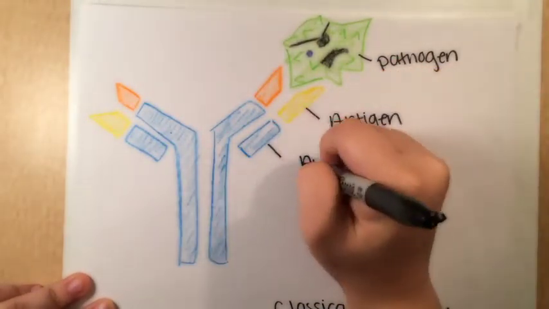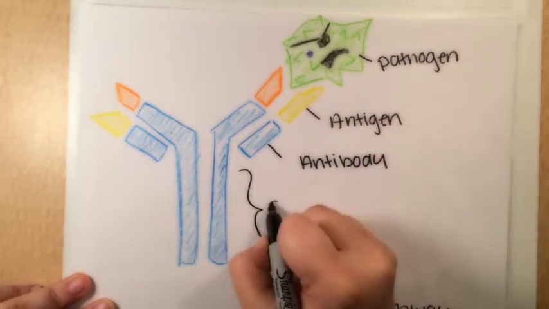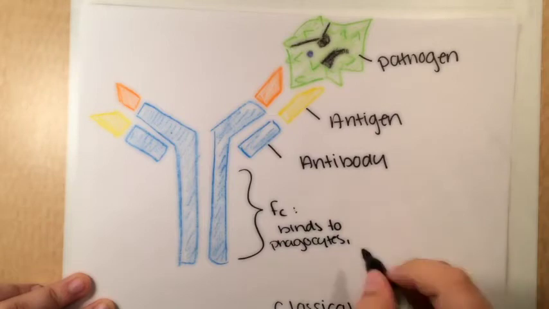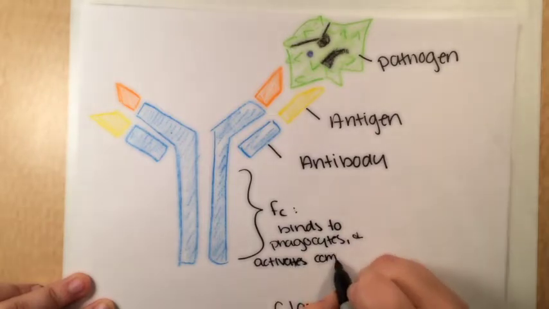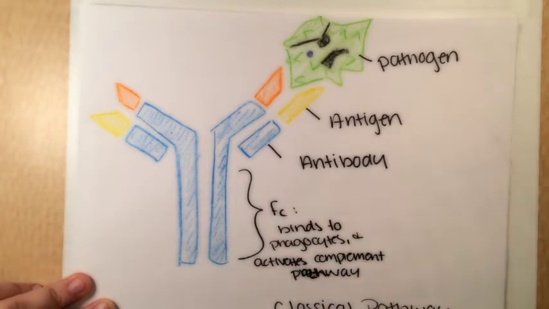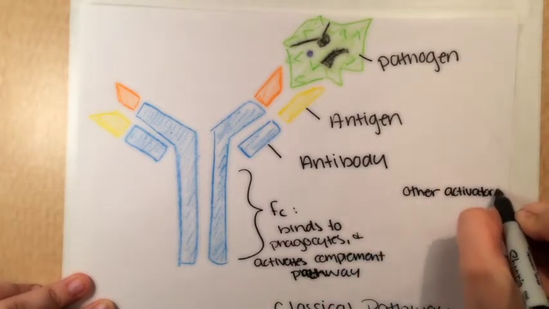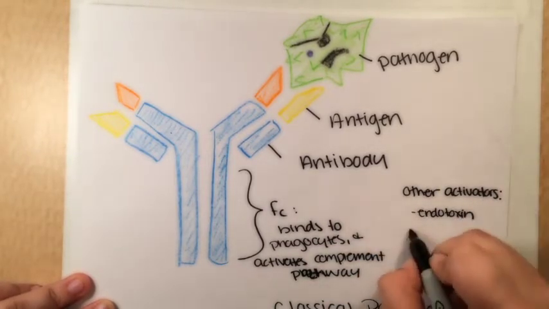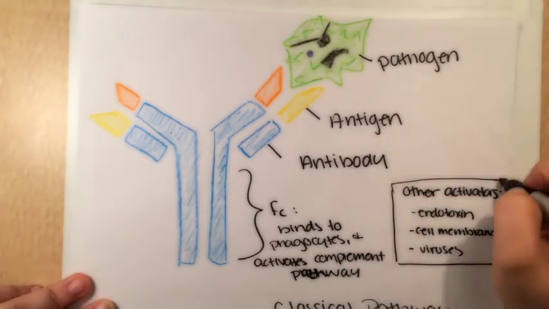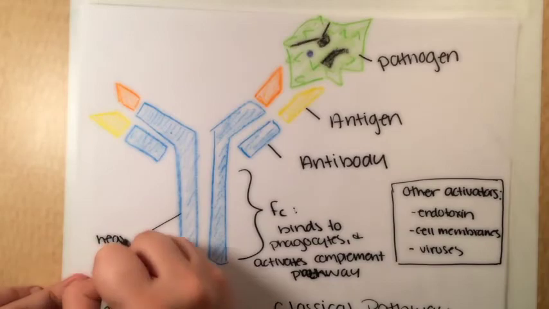The classical pathway is activated by the Fc portion of an immunoglobulin in an antigen-antibody complex. It can also be activated by enzymes and a variety of substances, which include endotoxins, cell membranes, and viruses.